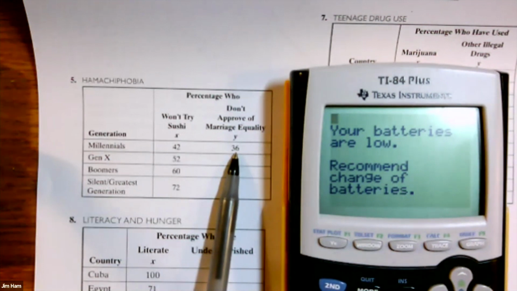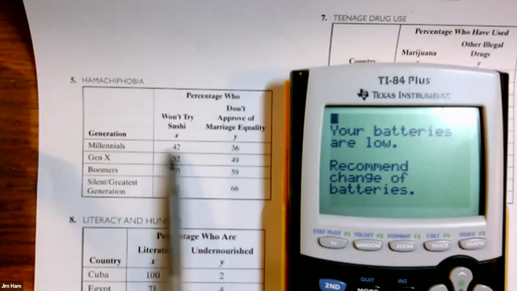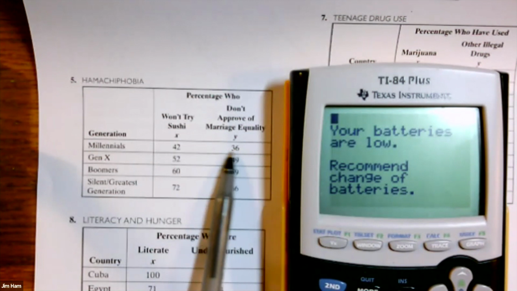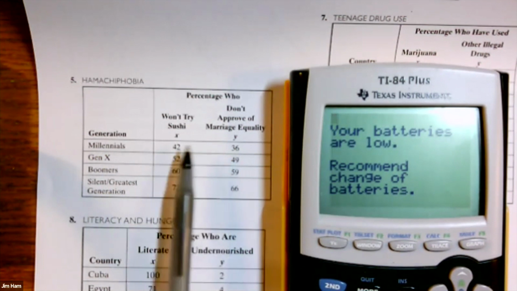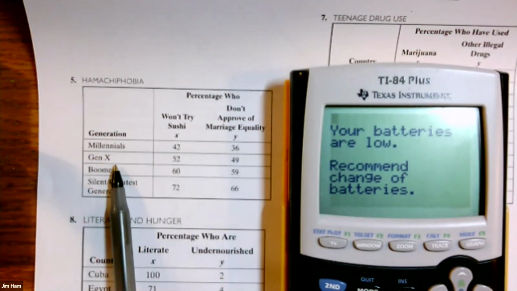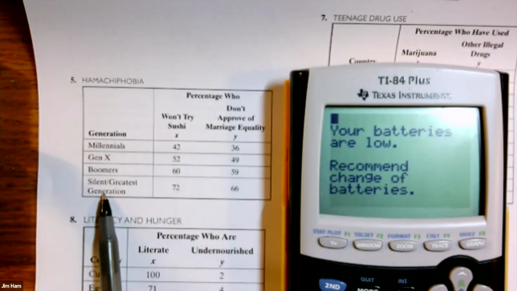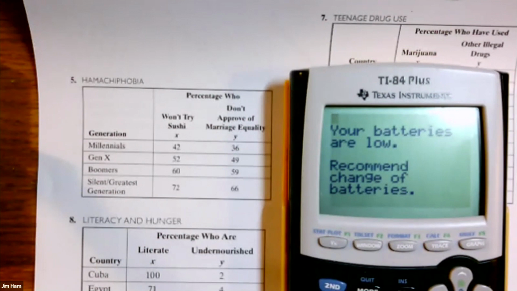And 36% said, no, I don't approve of marriage equality. So those were the 2 questions, and they asked a bunch of millennials those questions, and this was the average response. And they asked Gen Xers, boomers, and then the silent generation, the greatest generation, the generation before the boomers.